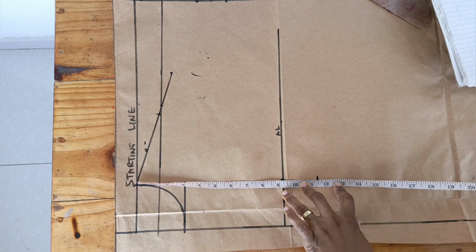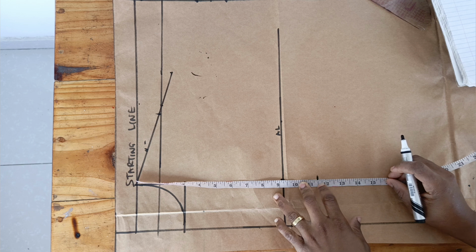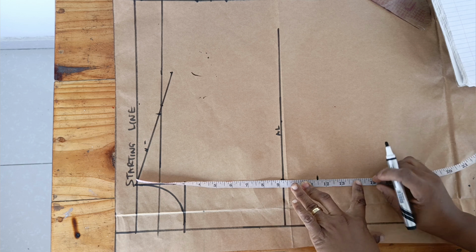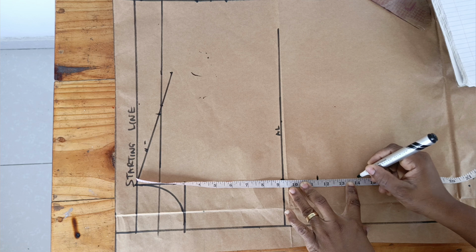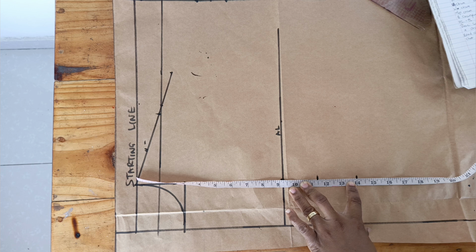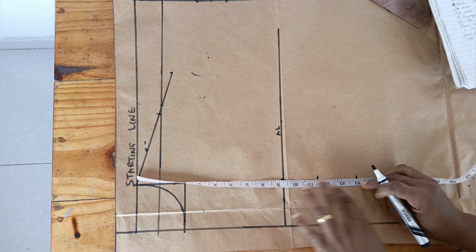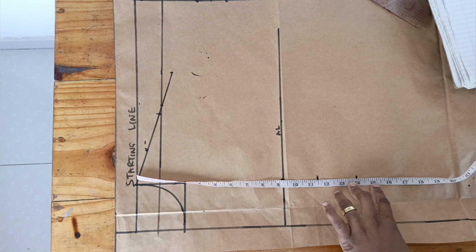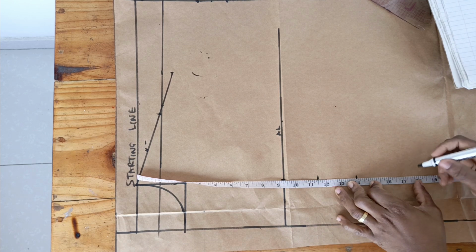And then the under bust, I'll be doing the same thing. The under bust is 14.5, I'll give it 14 too. So I'll be working with 14 inches for the bust point as well. So just a little bit of a push up. This is under bust, this is the bust point, and my half length measurement remains the same, which is 18 inches. Half length is 18.